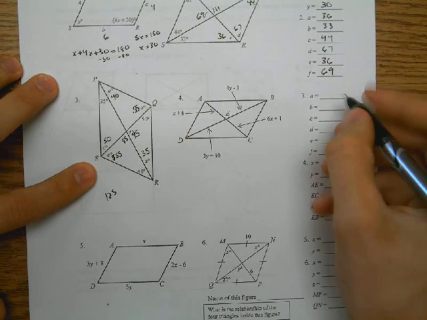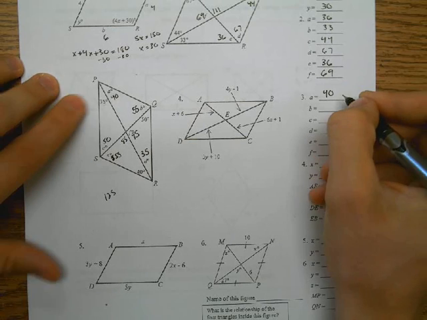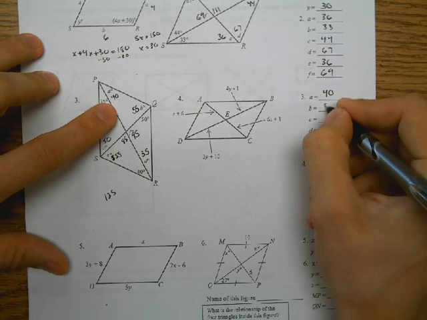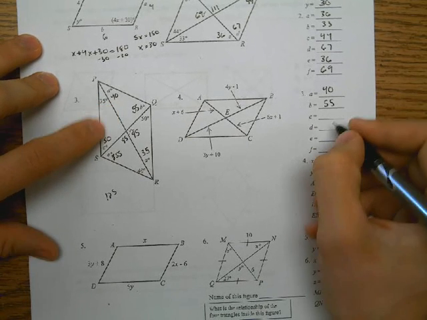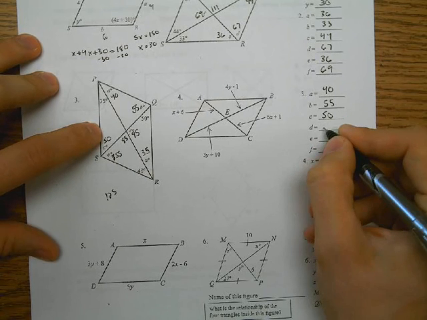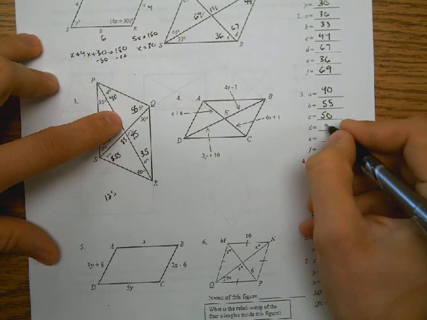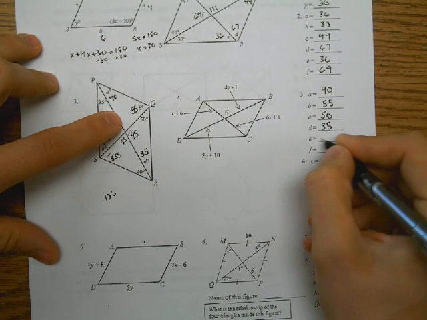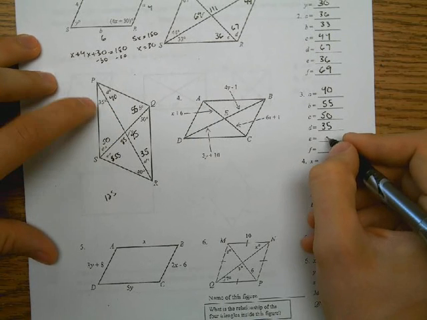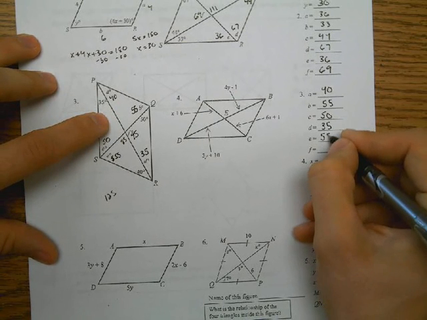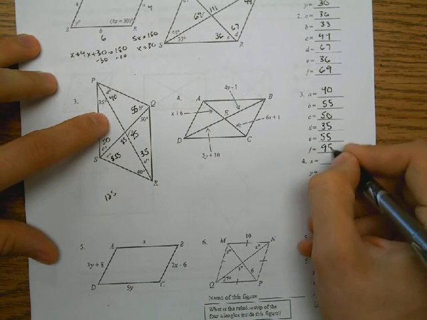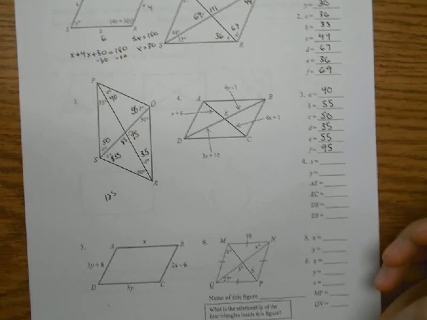So again, what I've done is I have taken and solved out the entire parallelogram, and then I go back and fill in my answers. This allows me to keep a much more linear path to my thinking than if I were to look for a letter and then try to figure out just that letter. It moves a lot smoother.